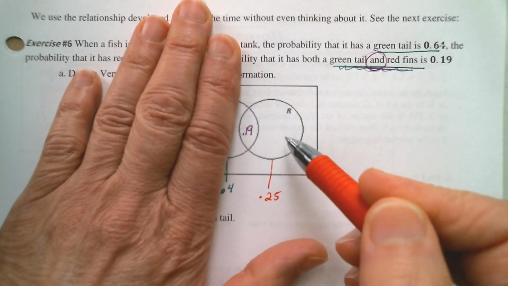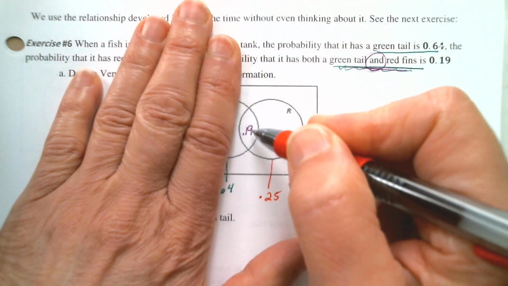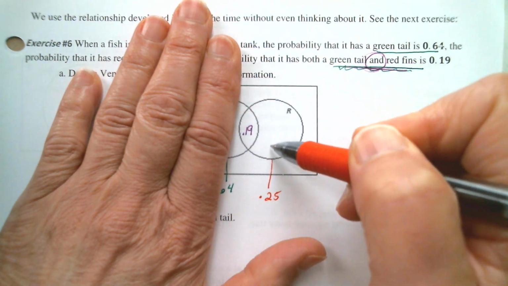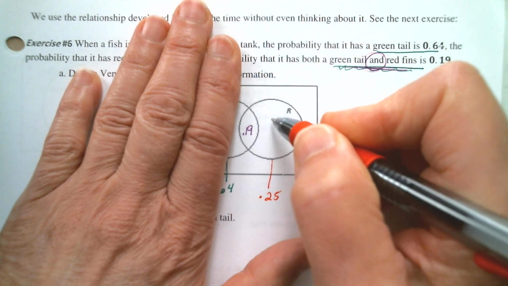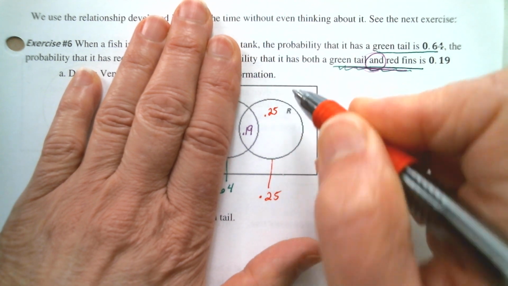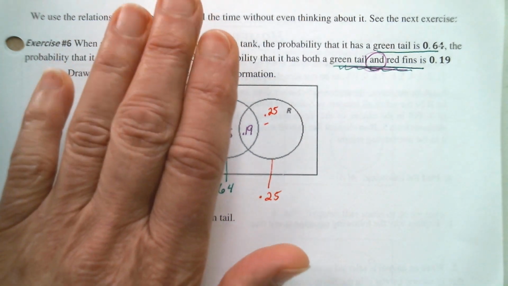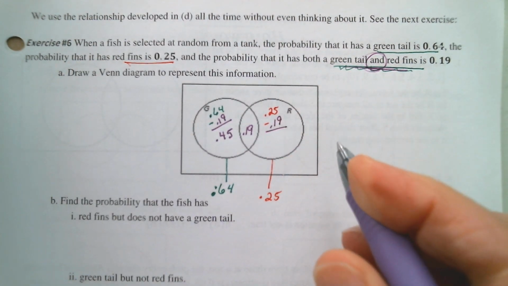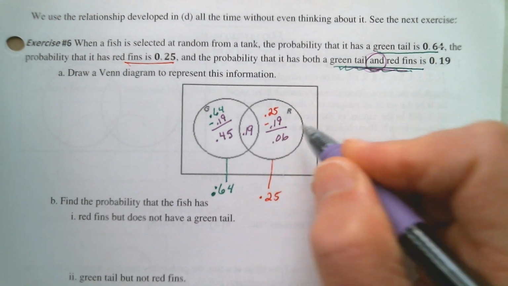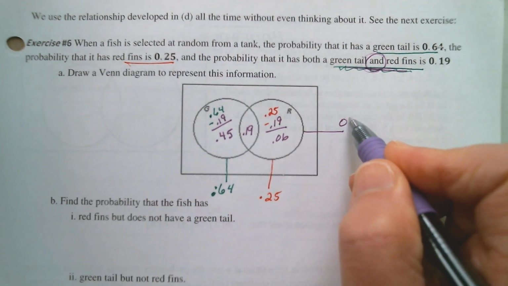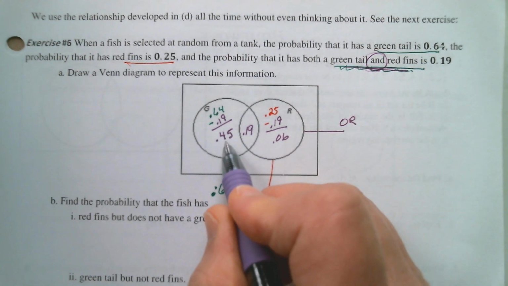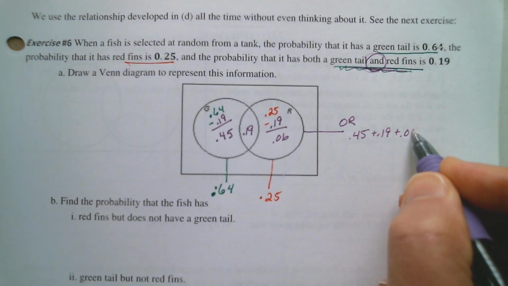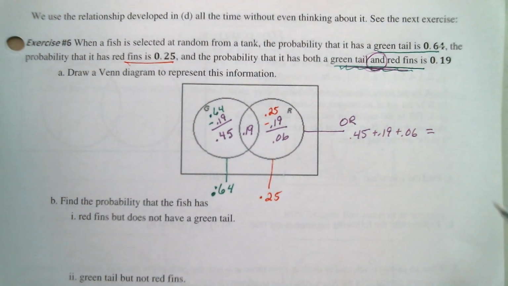Do the same here. If this piece of the red circle is 0.19, then what's this portion? It's 0.25 minus the 0.19, which is 0.06. And now here the OR. We add up these three, 0.45 plus 0.19 plus 0.06 equals 0.70.